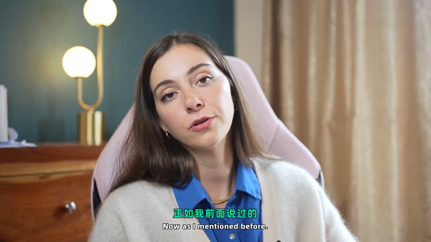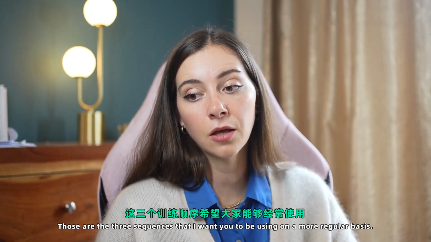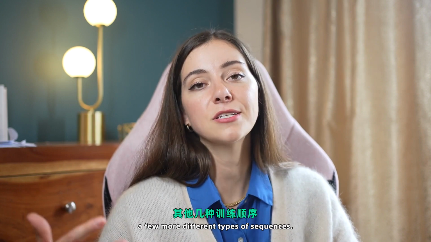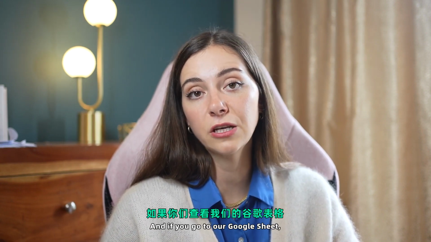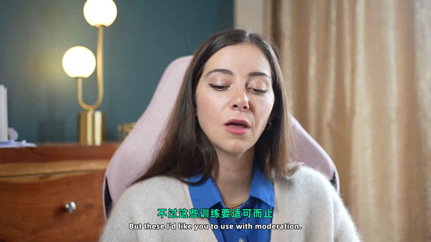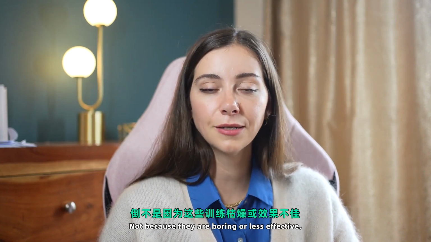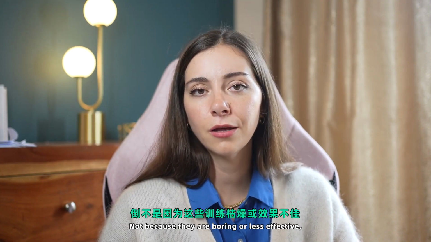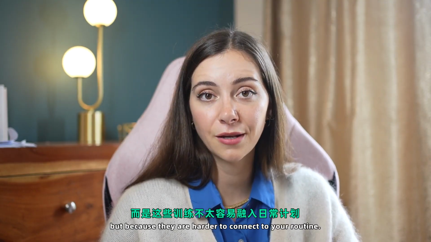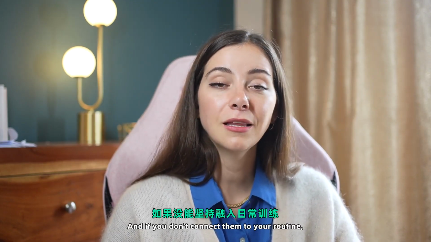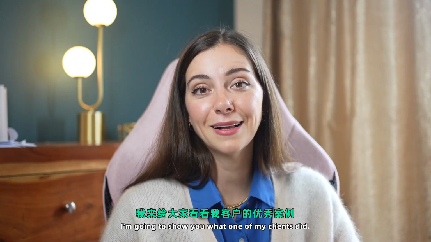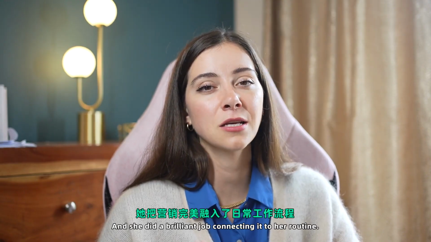Now, as I mentioned before, those are the 3 sequences that I want you to be using on a more regular basis. There are, of course, a few more different types of sequences, and if you go to our Google Sheet, you will see other types of sequences, but these I'd like you to use with moderation. Not because they are boring or less effective, but because they are harder to connect to your routine. And if you don't connect them to your routine, they become less effective. However, for one of them, I'm going to show you what one of my clients did, and she did a brilliant job connecting it to her routine.